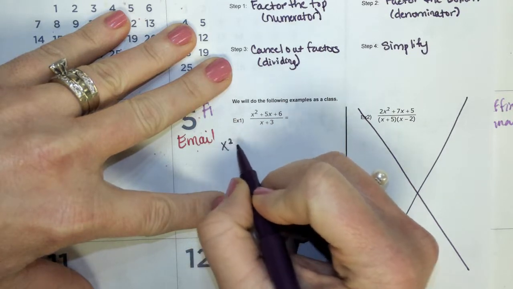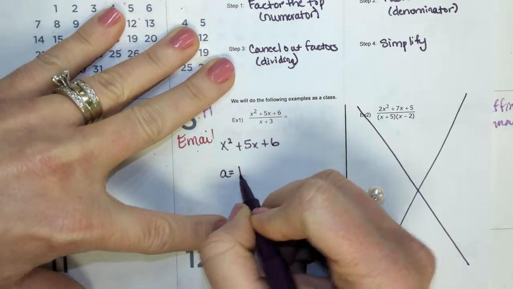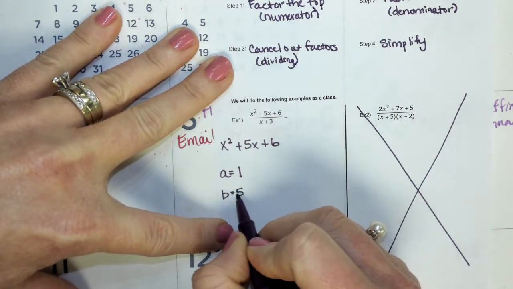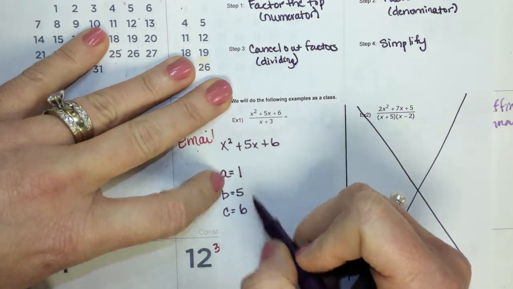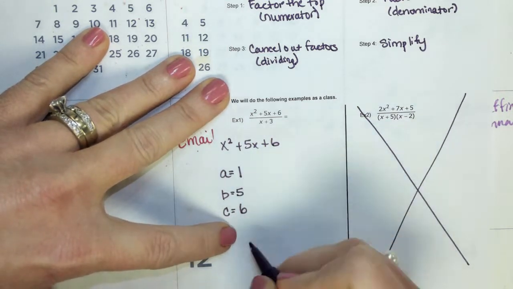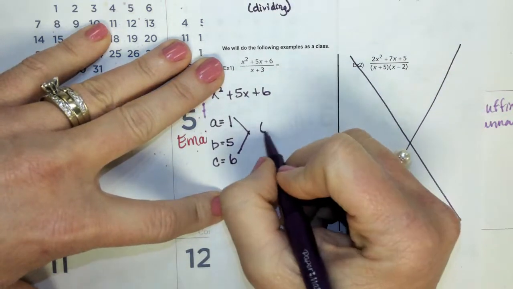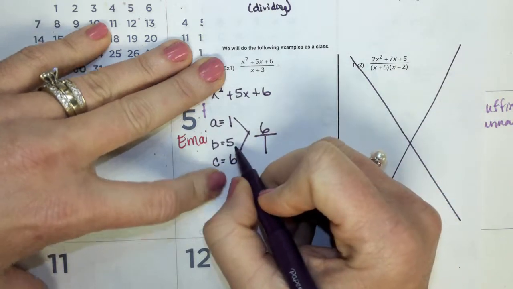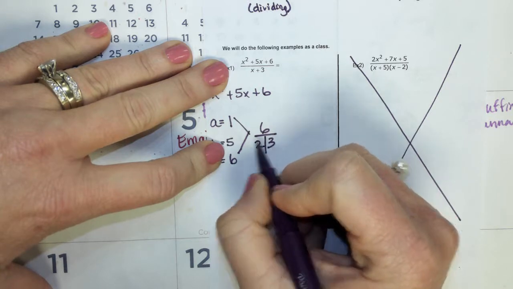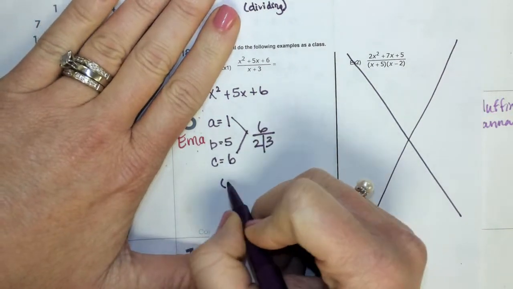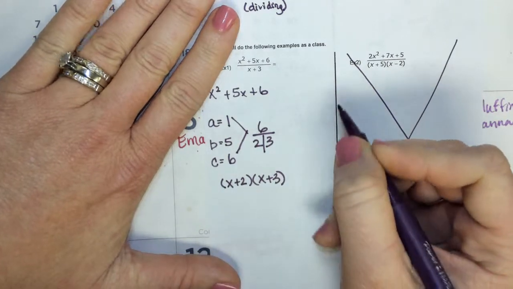So for the x squared plus 5x plus 6, our A is going to equal 1, our B is going to equal 5, and our C is going to equal 6. Since my A value is 1, I don't need to use the box here. So I can go ahead and do A times C, which is 1 times 6, and that's 6. So 2 factors of 6 that will add up to give me 5 are 2 and 3, because 2 times 3 is 6, and 2 plus 3 equals 5. So therefore my factors would be x plus 2 and x plus 3.